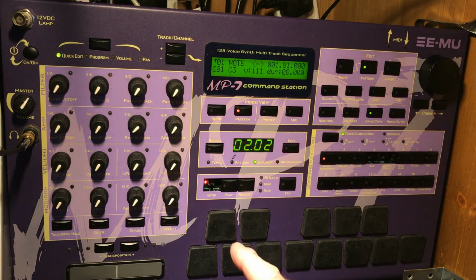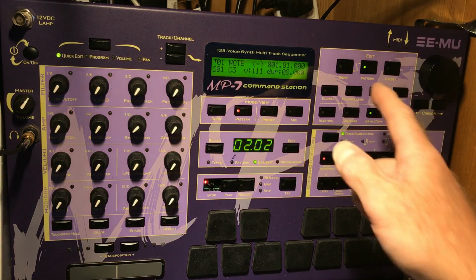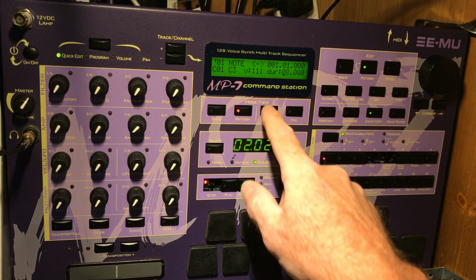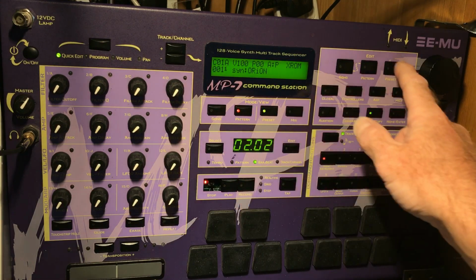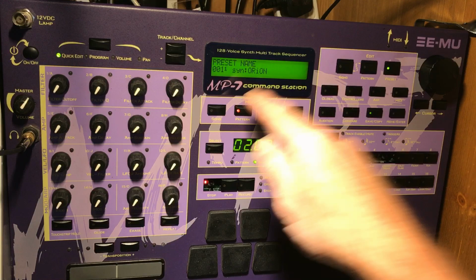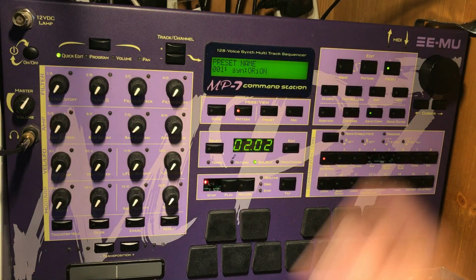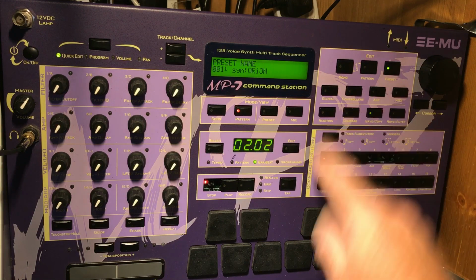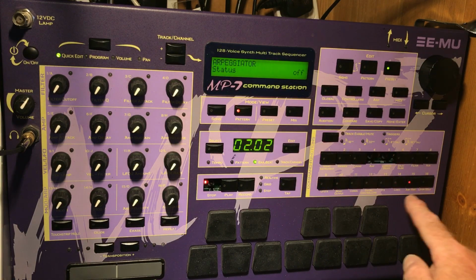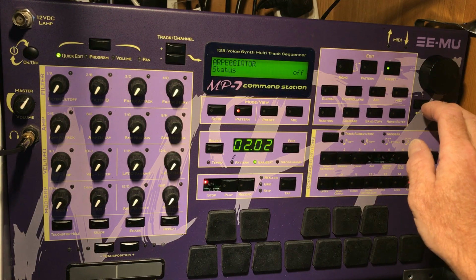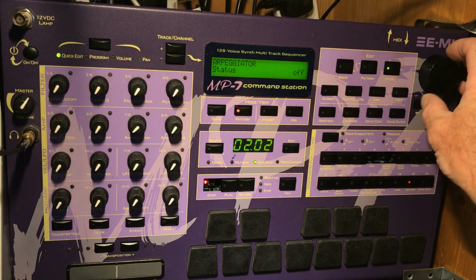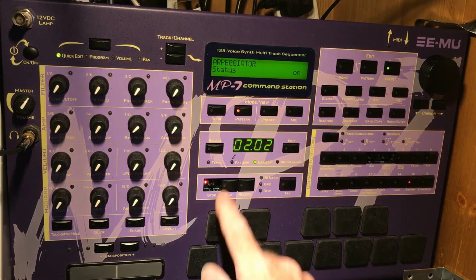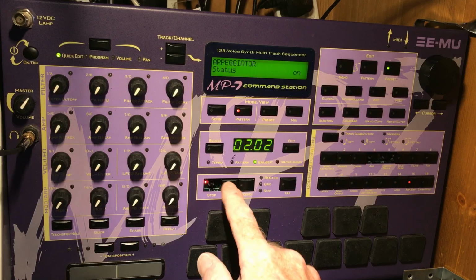And now we're just going to do the ARP. So that means going into the preset and editing the preset. Let's go along to where the ARP function is. Once I've got preset edit on, I can use these shortcuts. Go to ARP. It's off at the moment, so I can turn that on. Let's have a listen to what it sounds like now, if it sounds any different.